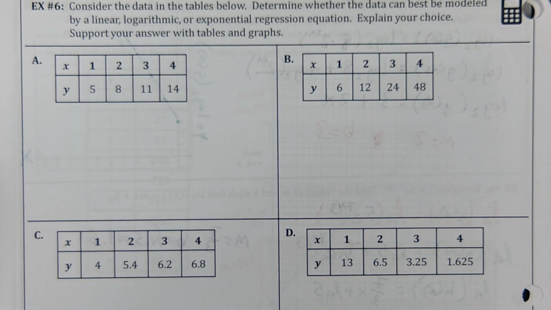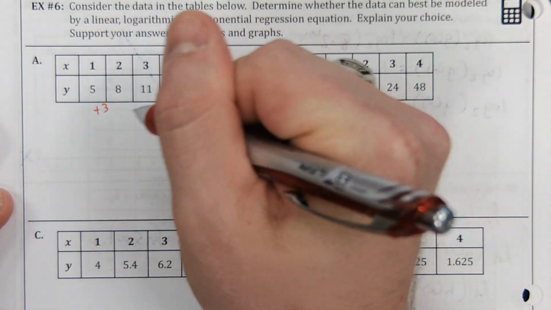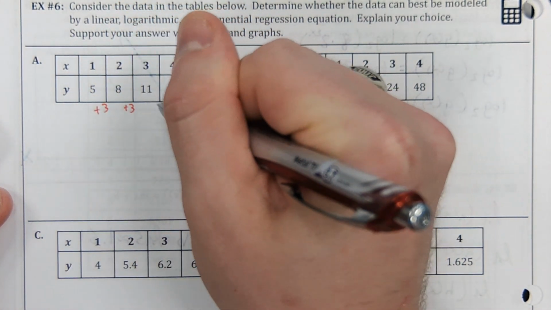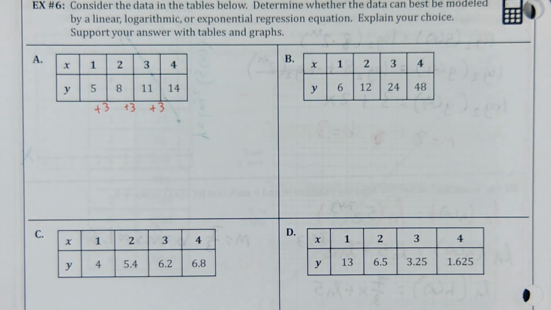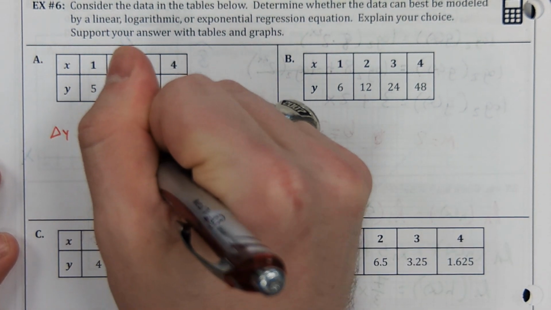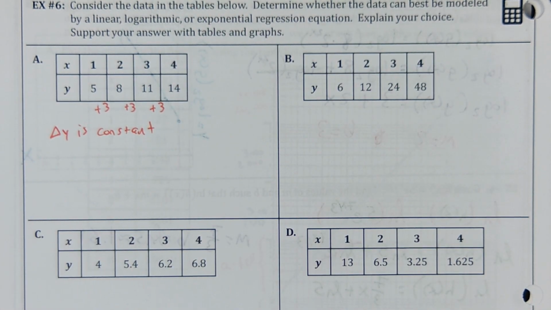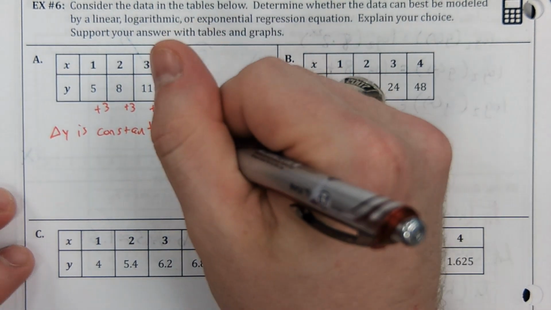So that's how we recognize them. Let's look at this first one. Let's check out our first differences. To get from 5 to 8 looks like plus 3. To get from 8 to 11, plus 3. From 11 to 14, plus 3. Looks to me like the change in y is constant. So constant rate of change on the y's, what's that tell me? Linear.